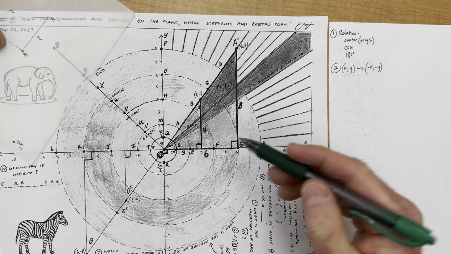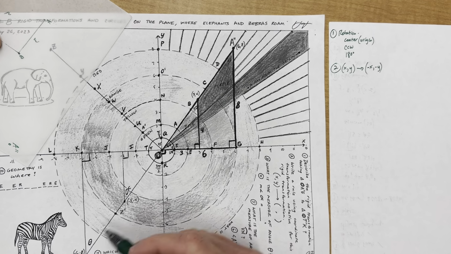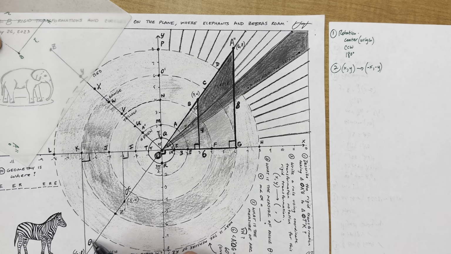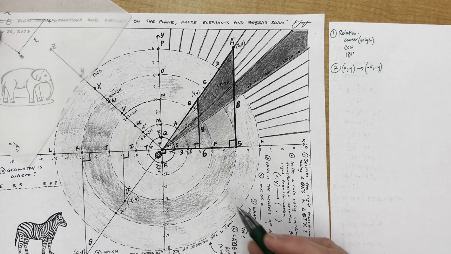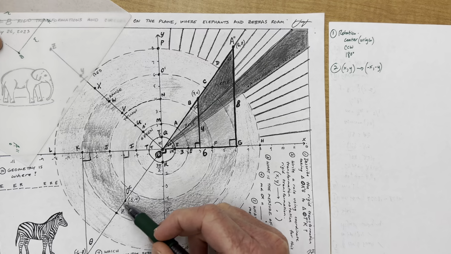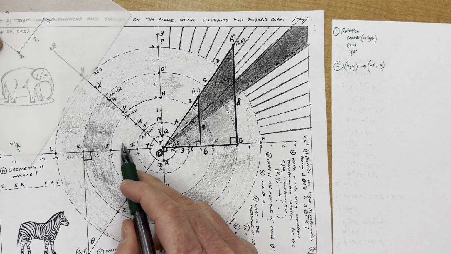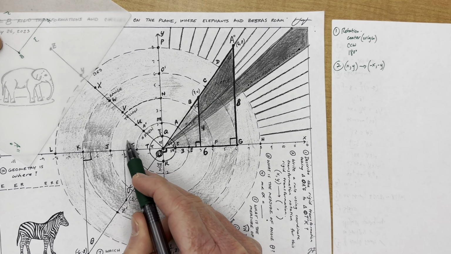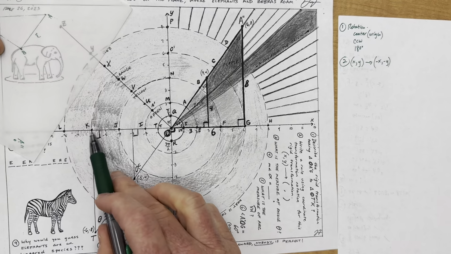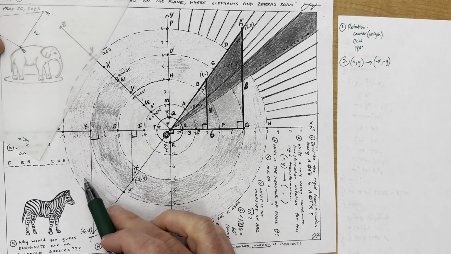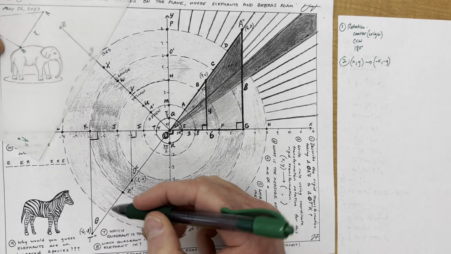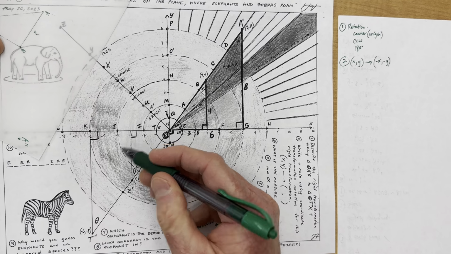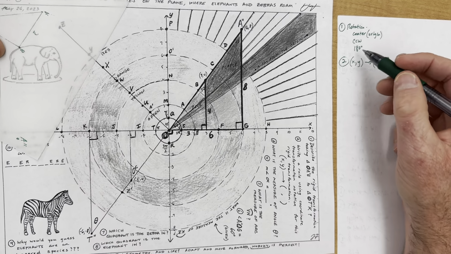Number 3, what is the measure of theta, which is right here? So how could you find that? Well, we know this is the hypotenuse. We know this up here is going to be 6 because you have coordinates. And we know this here is 8. So opposite is 6, adjacent is 8.